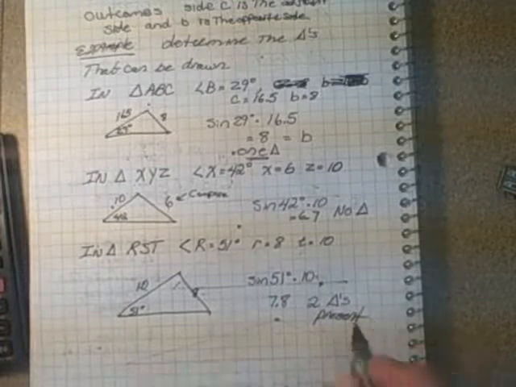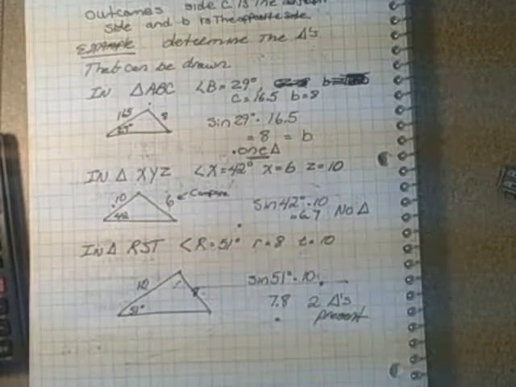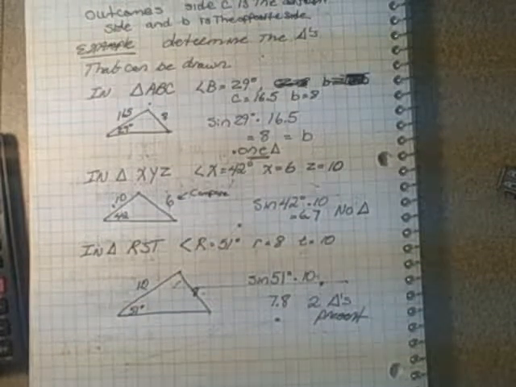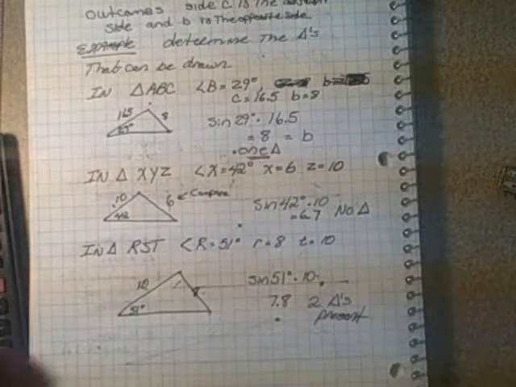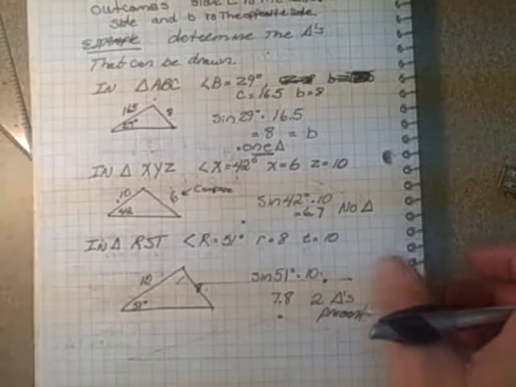In our next tutorial, we're going to take this case and we're going to draw it out and solve the triangle. Okay, so we're going to do that in our next tutorial here. We don't have enough time to put it all on tape here, so we'll do that in our next tutorial.